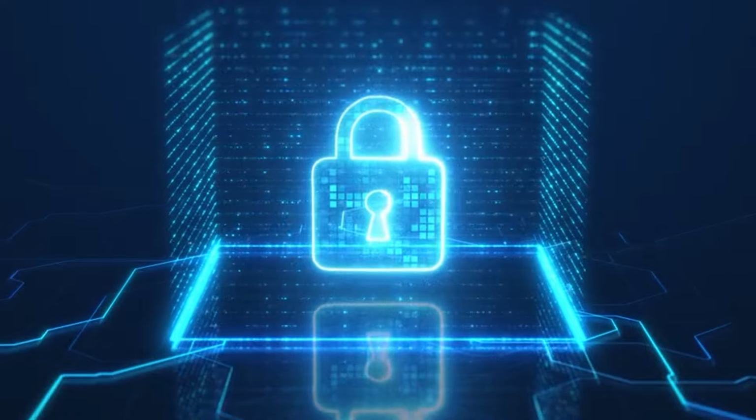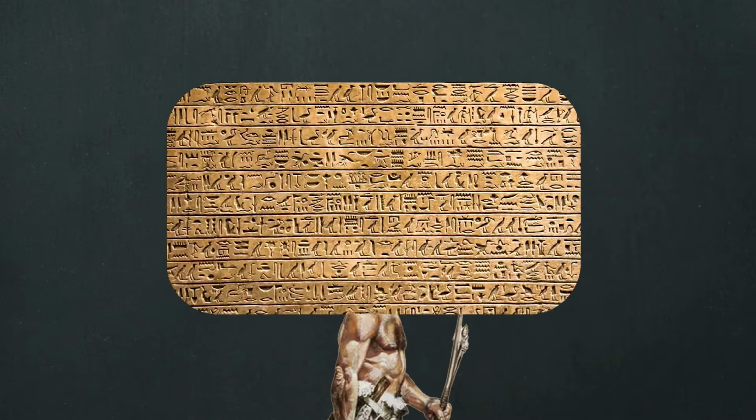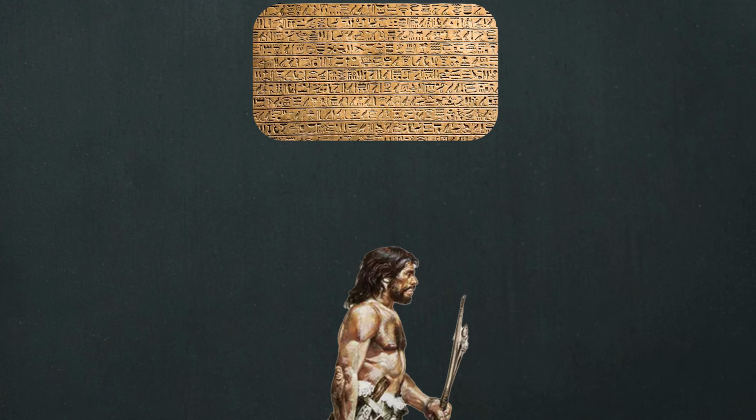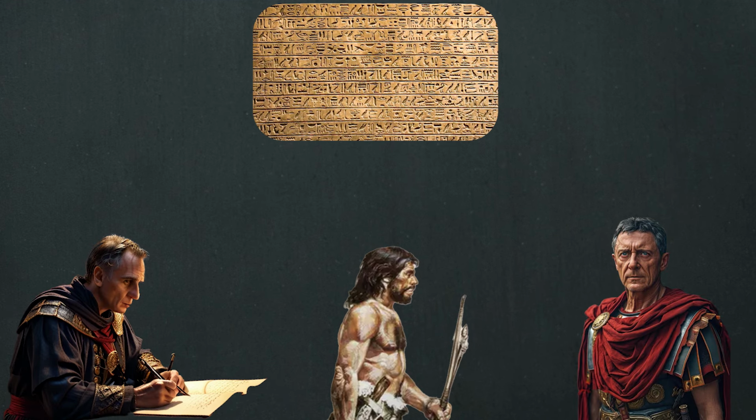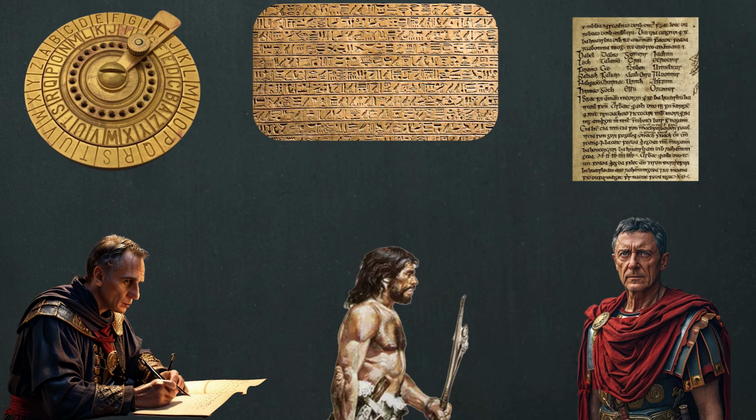But cryptography isn't new. Even in ancient times, people used ciphers to hide their secrets. One famous example is Julius Caesar, who used a simple cipher to encode his messages. Example: during wartime, he would shift the letters of the alphabet to confuse his enemies. This kind of simple substitution cipher was one of the earliest forms of encryption.